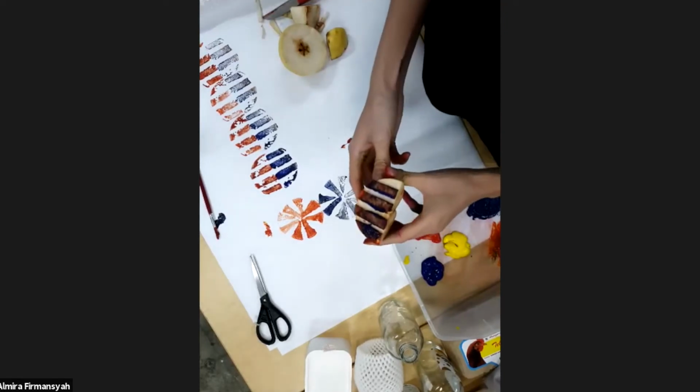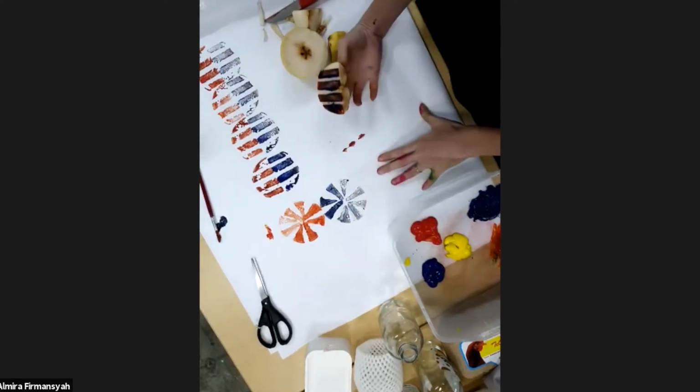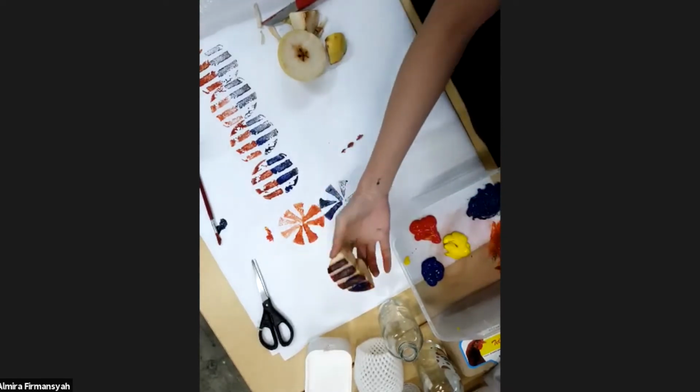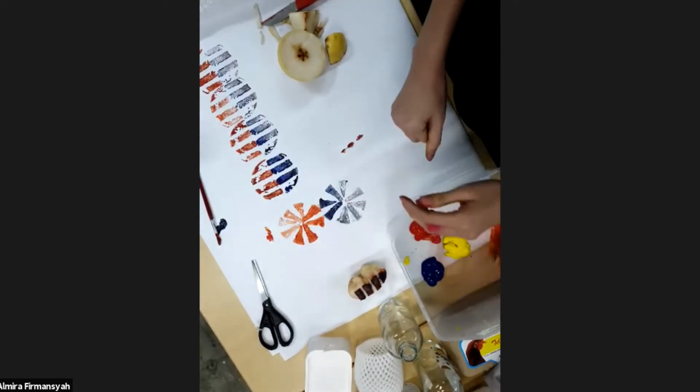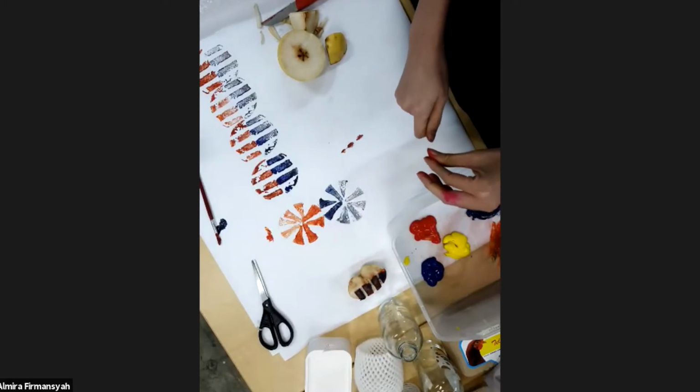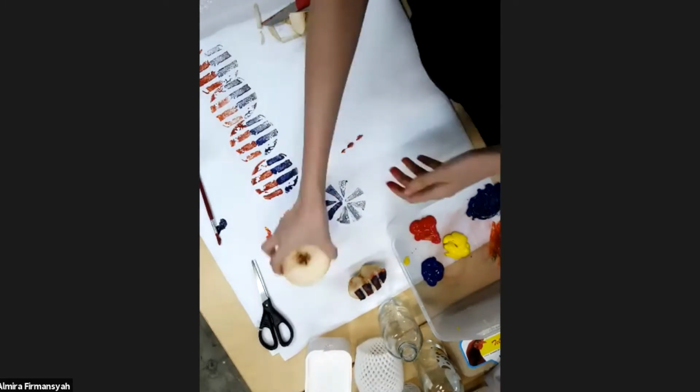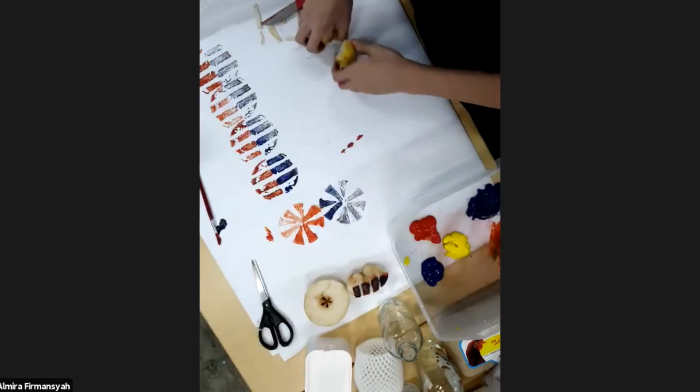So there are some simple examples by using fruits or veggies. And the next one is apa tadi? Bubble wrap. Okay. We will try to use bubble wrap.